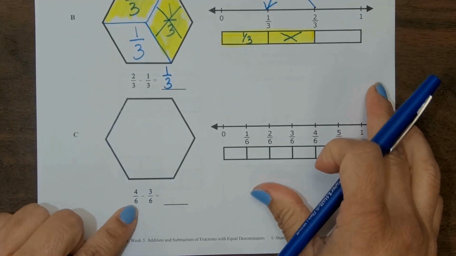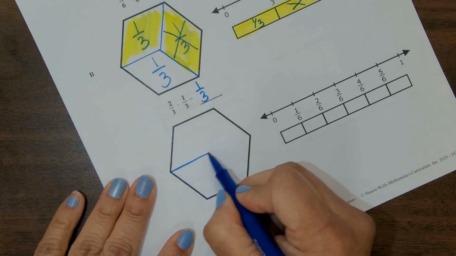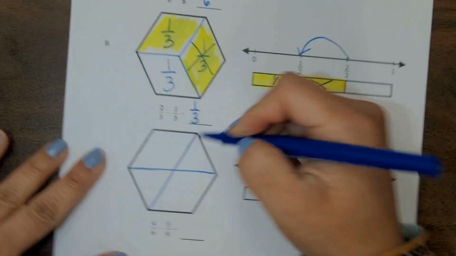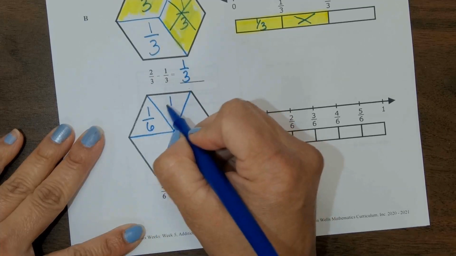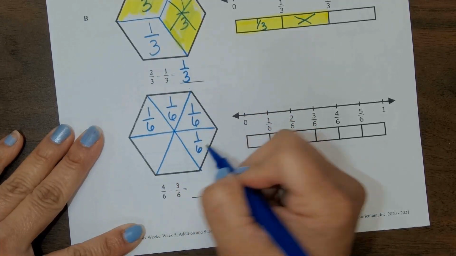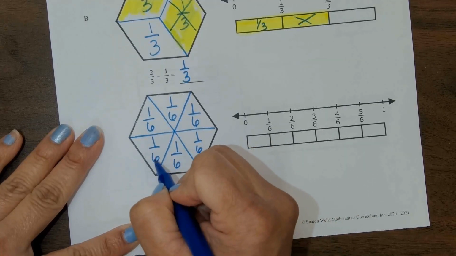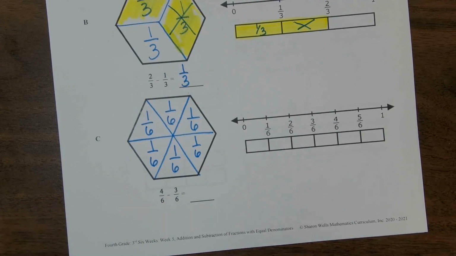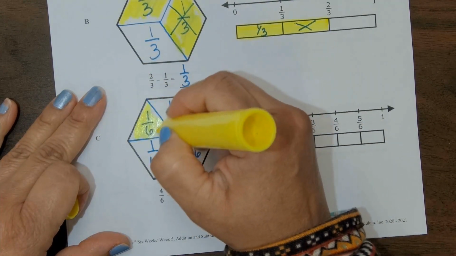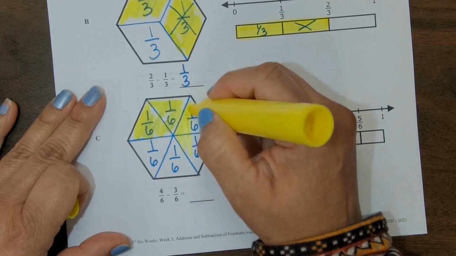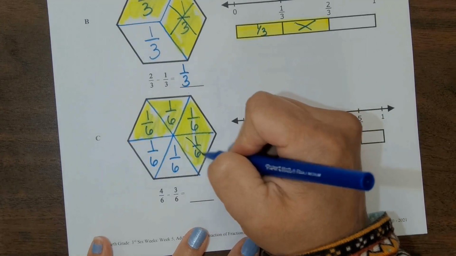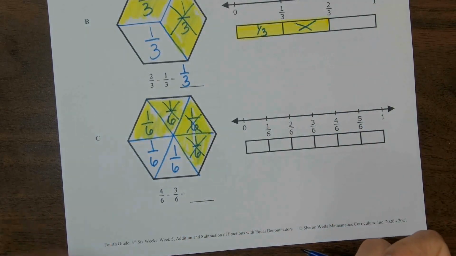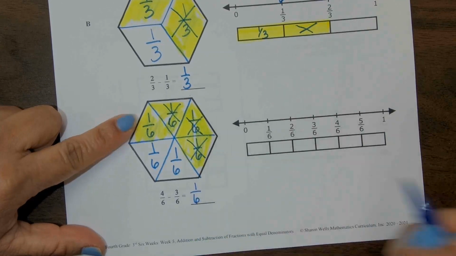We have 4/6. Again, you can draw your triangles. And we have 4/6, so let's label 4/6. 2, 3, 4. I'm going to label all of them. I'm going to label my 6/6, and then I'm going to shade in 4/6 to represent what I have. 1, 2, 3, and 4. From 4/6, we are going to take away 3/6. 1, 2, 3. My leftover is 1/6. I have 1/6 left.